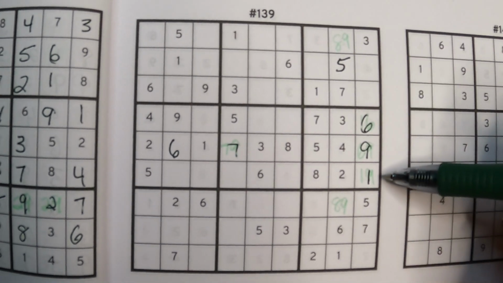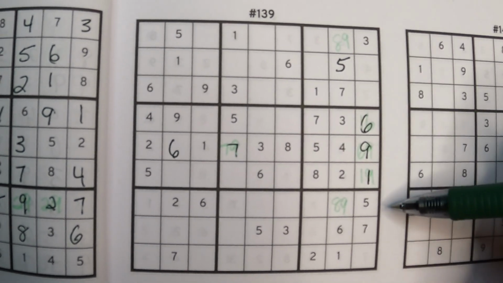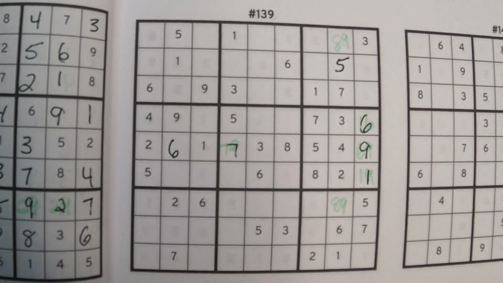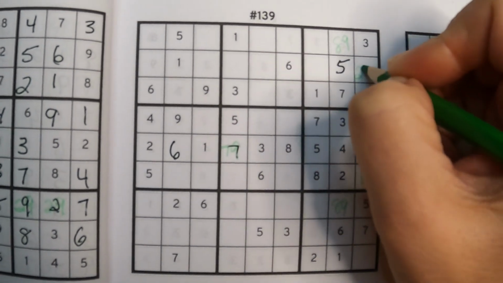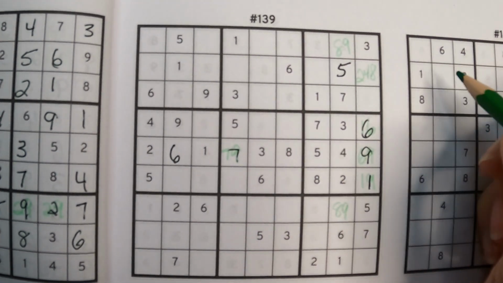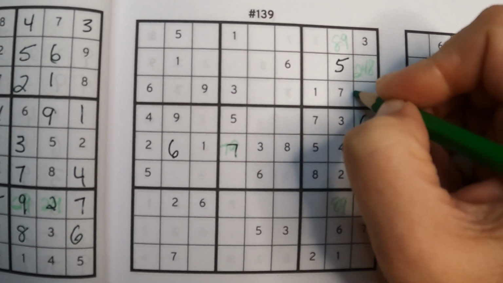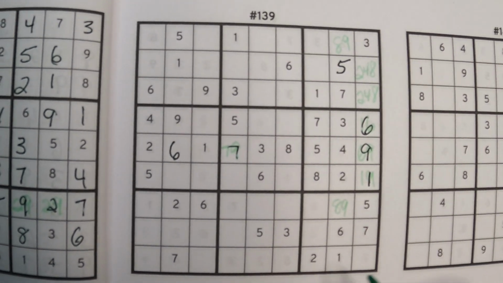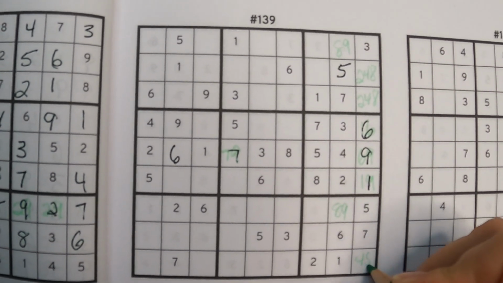If we look at this column then, looks like we're missing a 2, 4, and 8. No help here, so 2, 4, 8. No help here, 2, 4, 8. We've got a 2 here, so 4, 8.